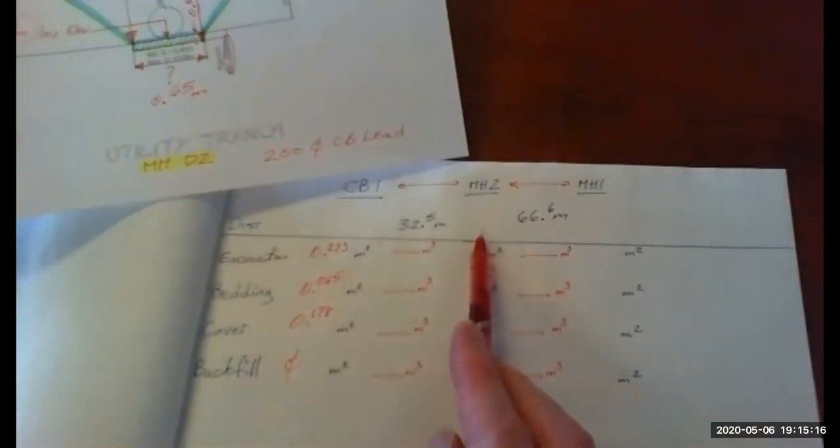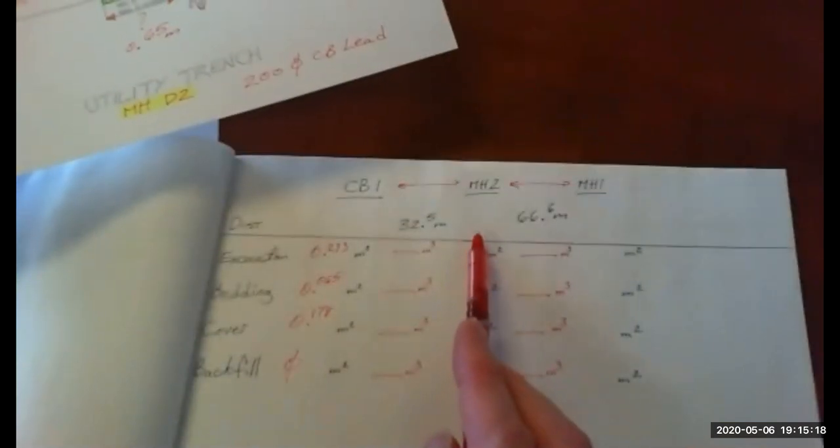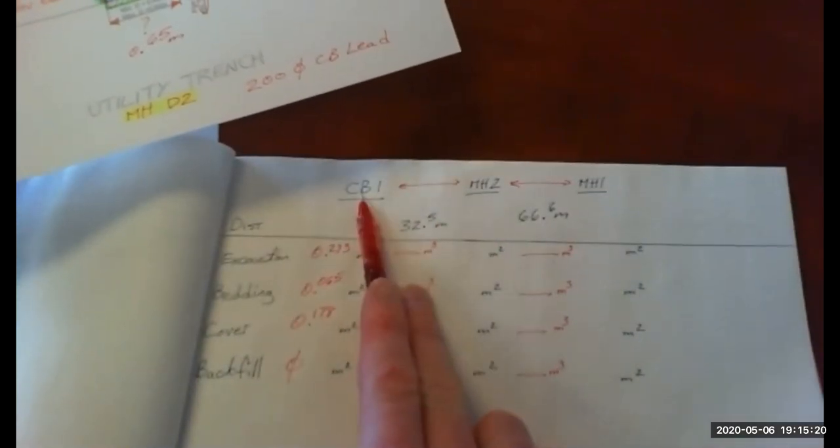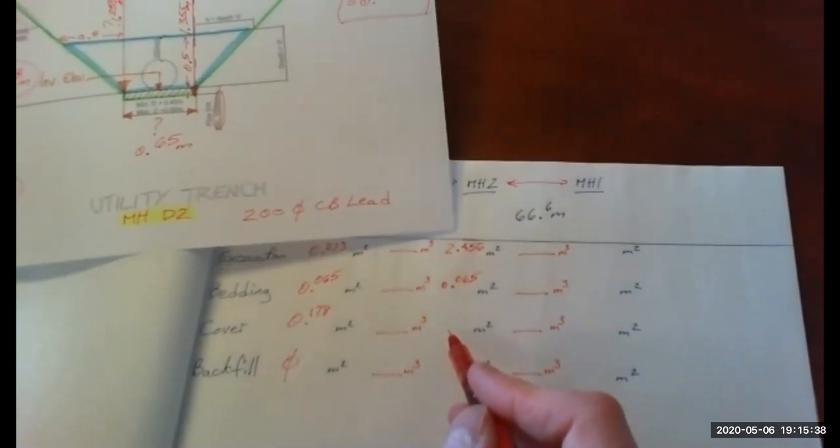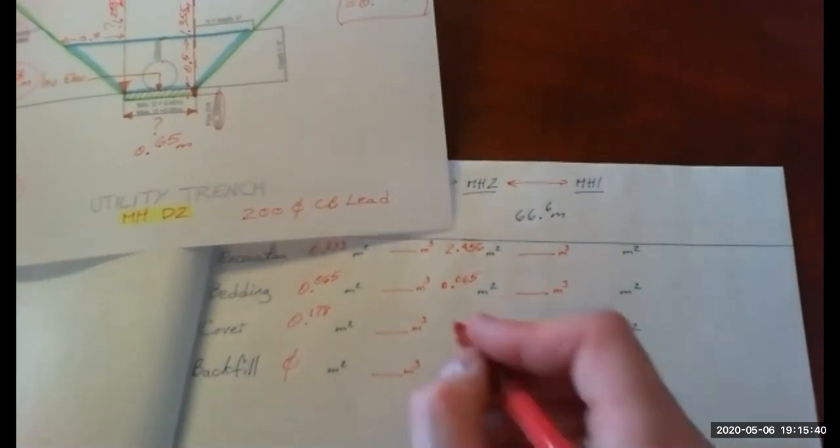So then we look at manhole 2, the next item down the line. We started at catch basin 1, heading down to manhole 2. At manhole 2, our excavation was 2.456. The bedding was the same. The cover was 0.545.